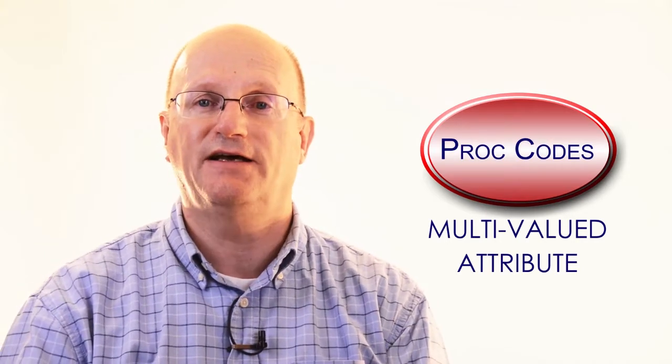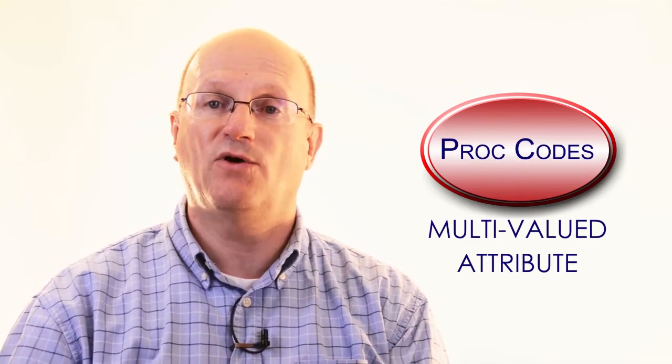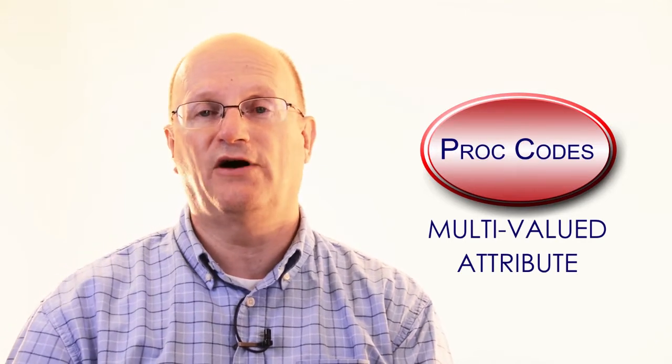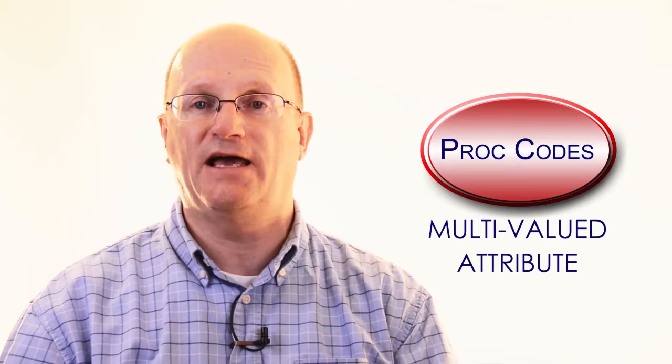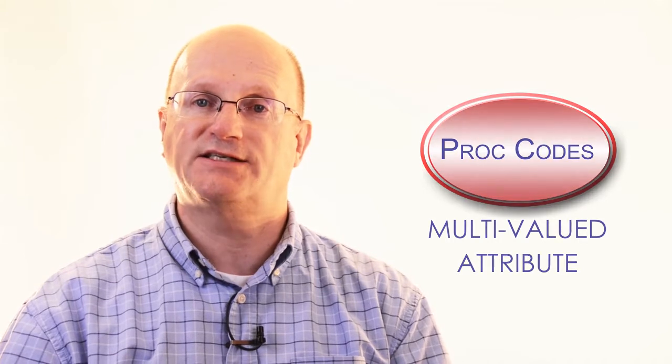Now, one of the things we want to remember with the multi-valued attribute is that it may turn out that it separates out into a table. We would discover that through the process of normalization. If we're repeating certain things to support those attributes, it's going to be our process that we normalize out those items into a separate table of their own.